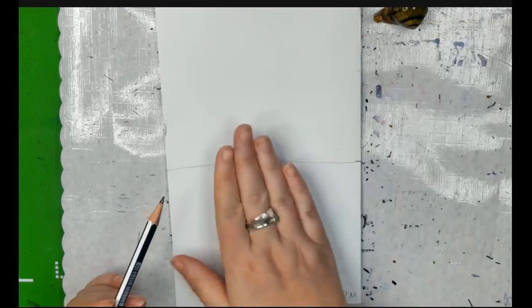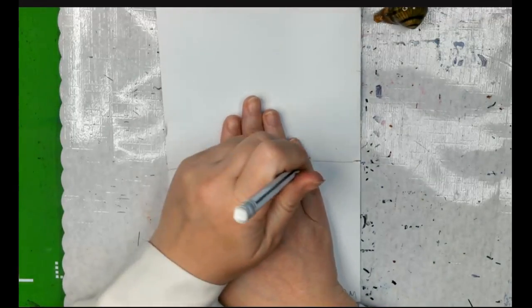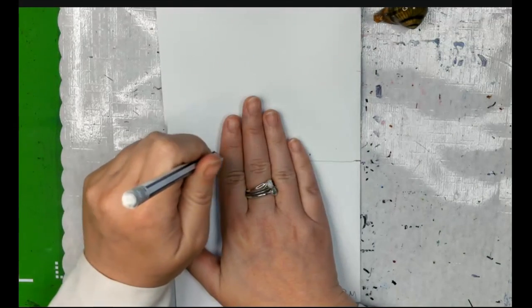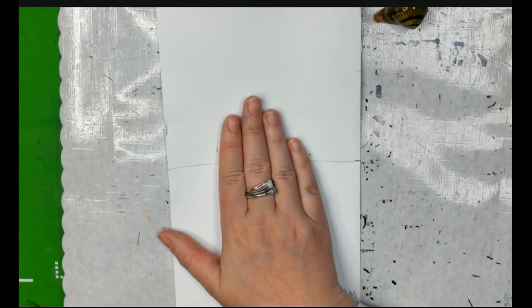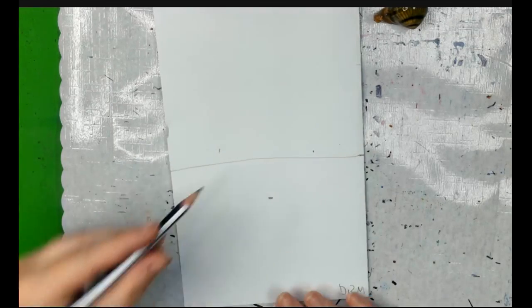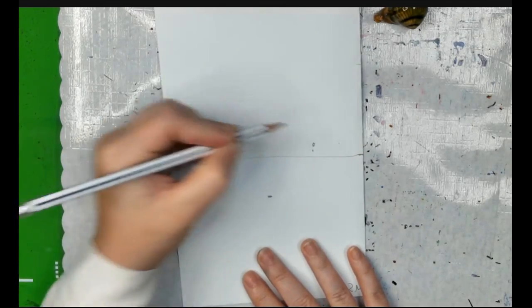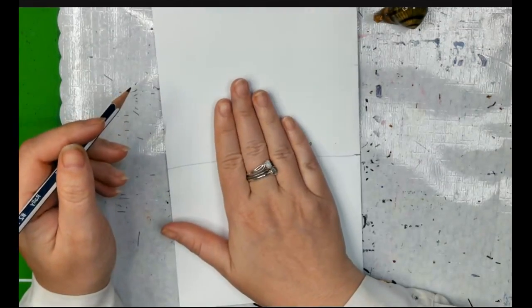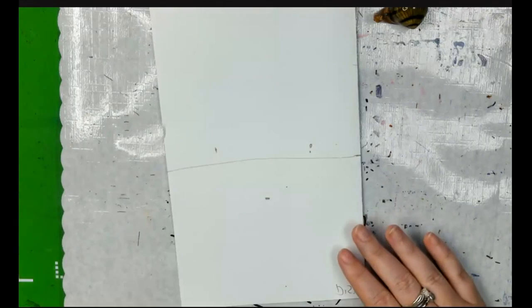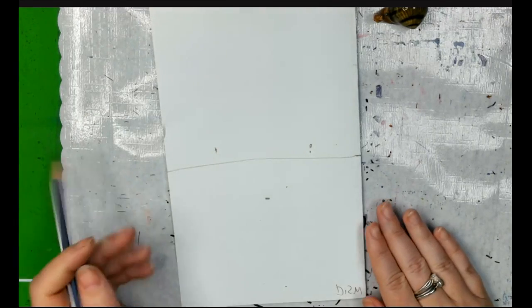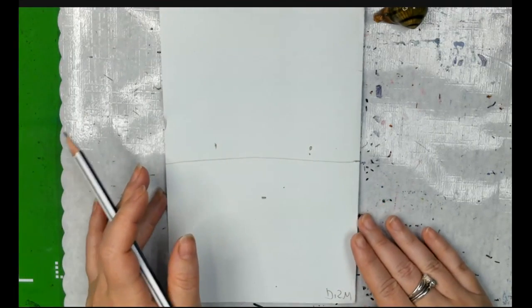I'm even going to put my 4 fingers, put a dot right above the horizon line. Here are my dots right above the horizon line. They are 4 fingers away from each other. This is a warm-up. This is to get you ready for when we flip the paper over.